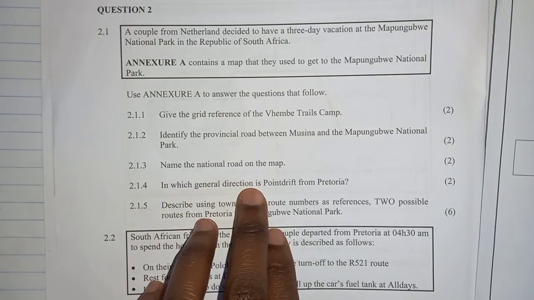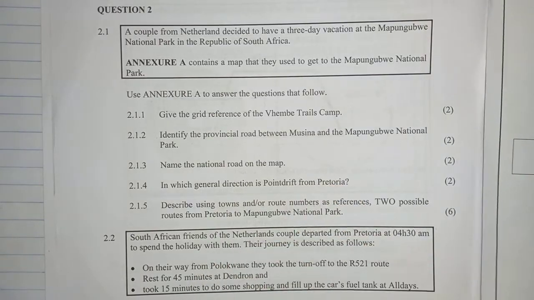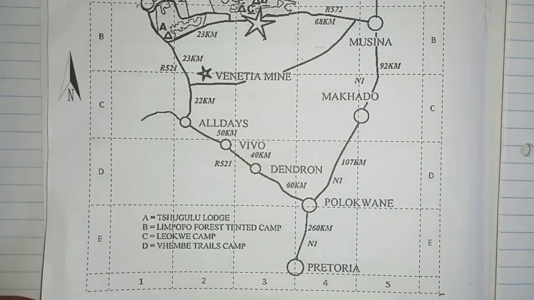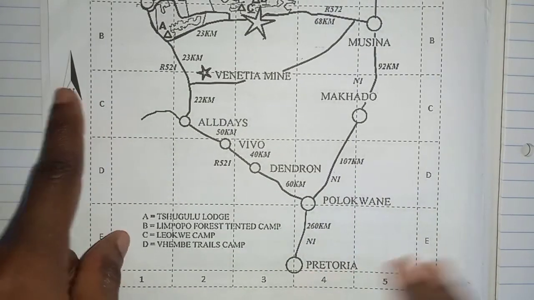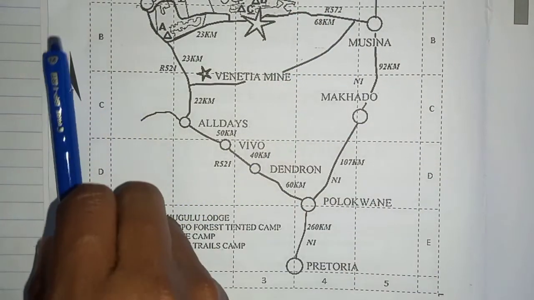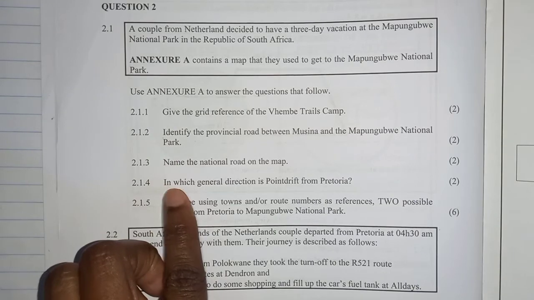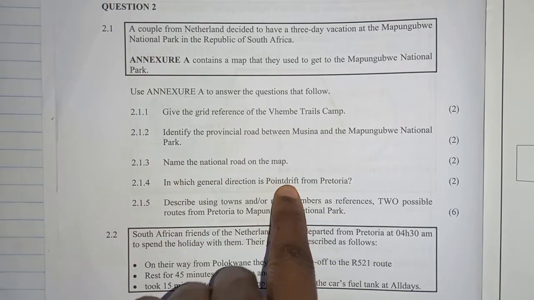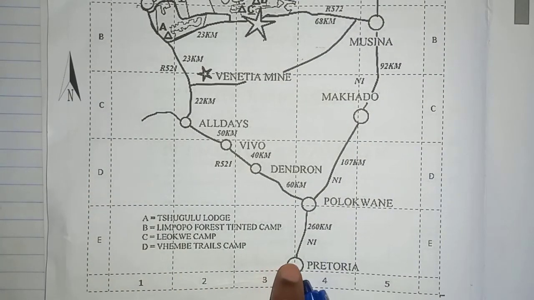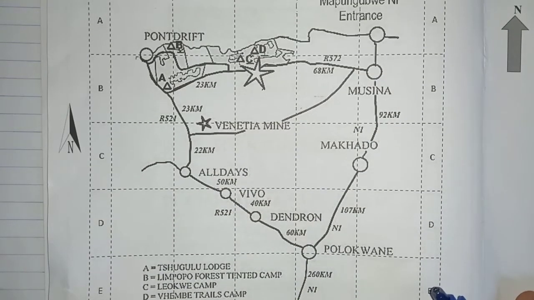In which general direction is Point Drift from Pretoria? General direction is the compass direction. So whenever they say what is the general direction, they're asking for the compass direction. So make sure you know where your north is. In this case, the north is pointing straight up. So we are being asked here, in which general direction is Point Drift? They want to know, where is Point Drift from Pretoria? So you're from Pretoria. There's Pretoria. Where is Point Drift? That's what they're asking according to the map.